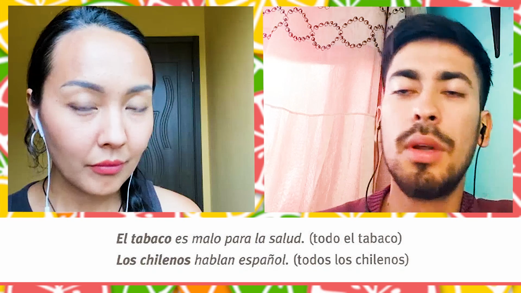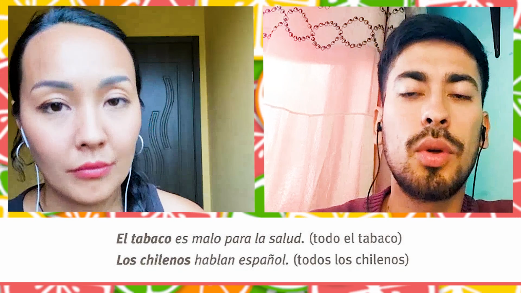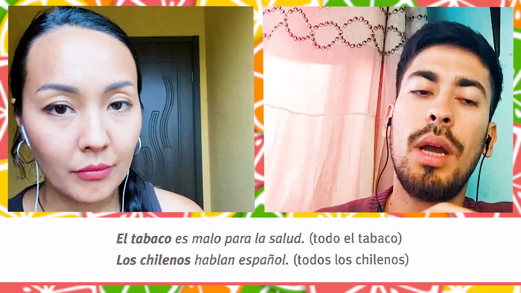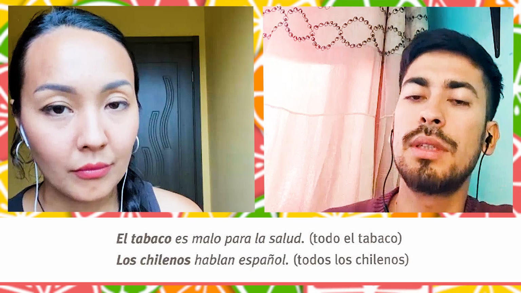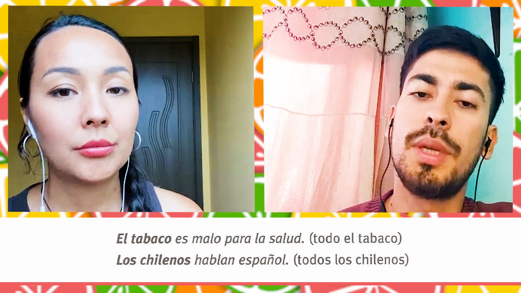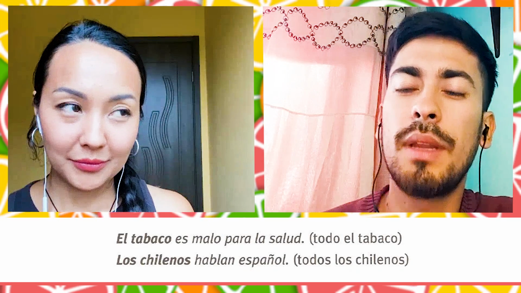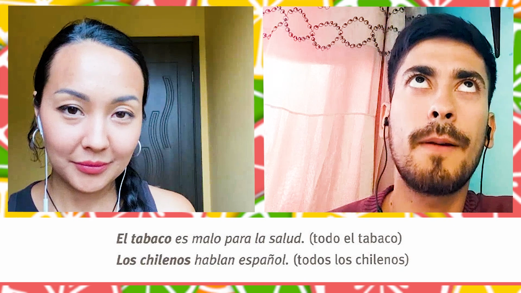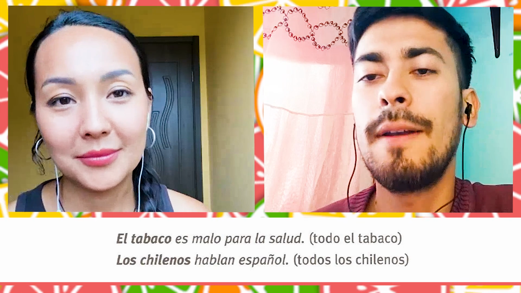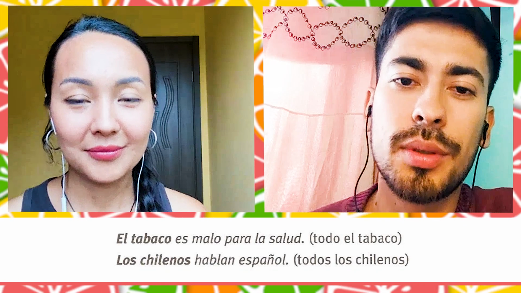If we say, for example, "unas manzanas son dulces," that means that only some of them are sweet. We have a lot of apples and some of them are sweet. When we use these two types, in that way we can identify which article we will use.